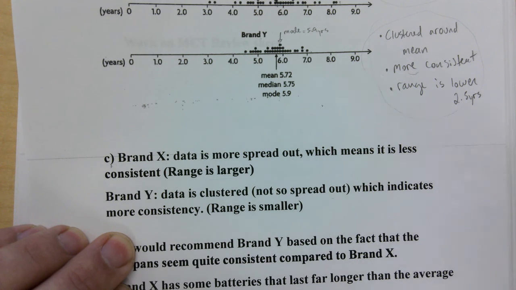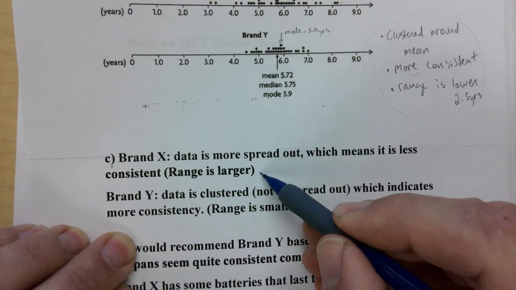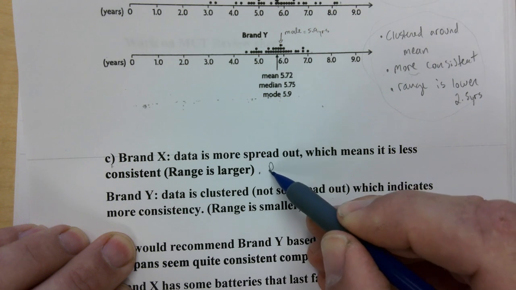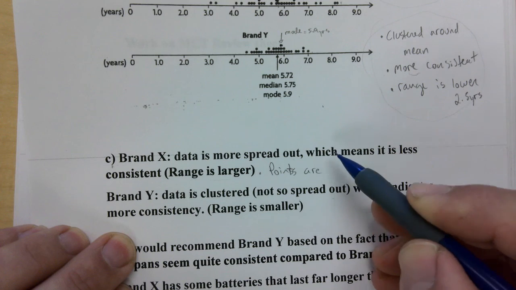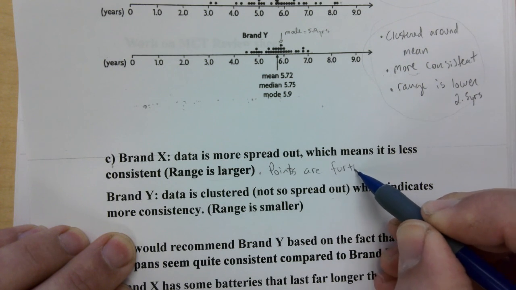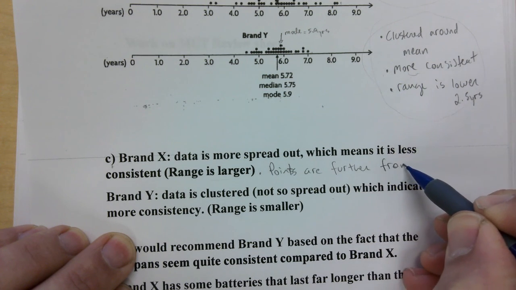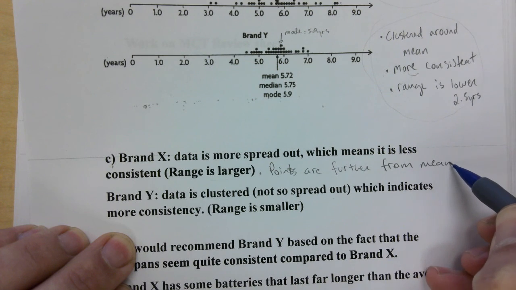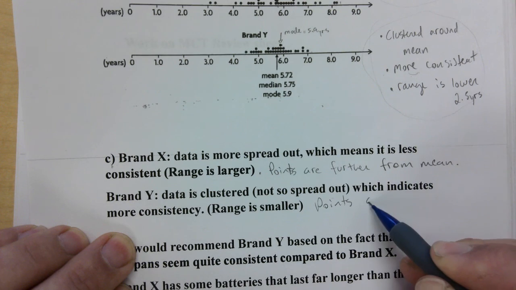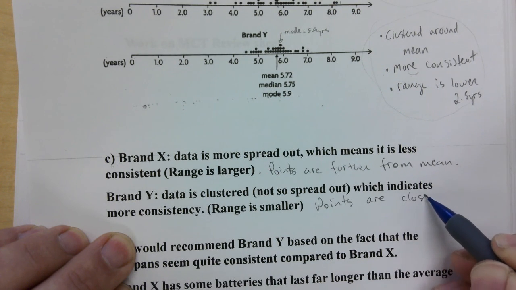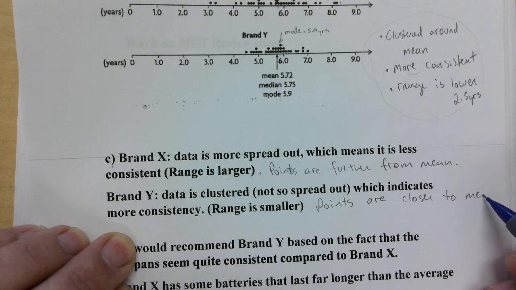Okay, I will add this. Points are further from the mean, which is the average, right? Points are closer to the mean.